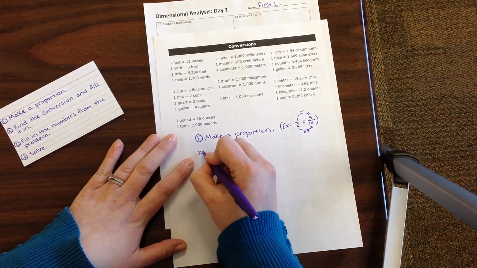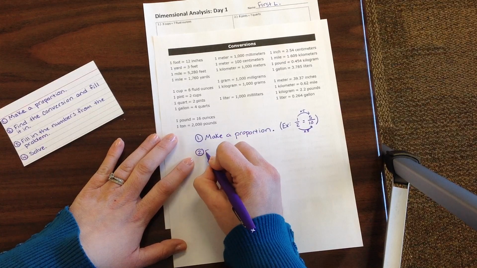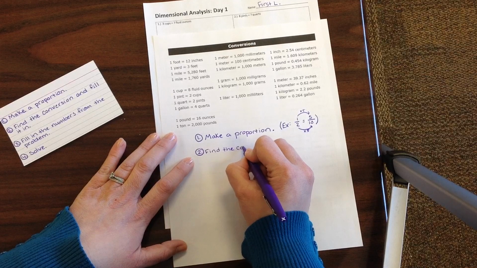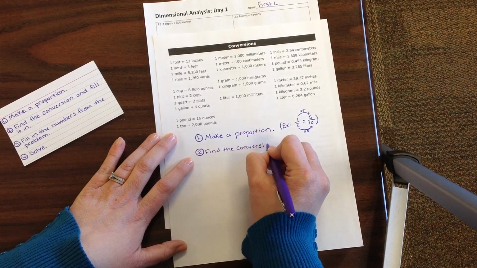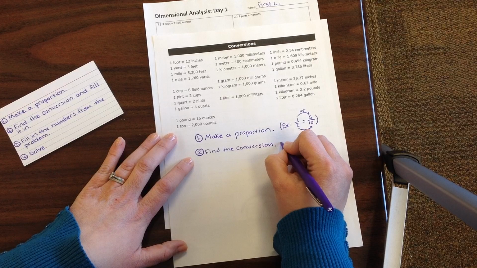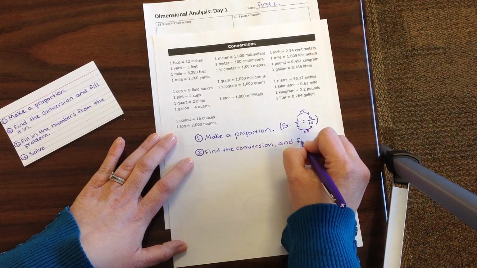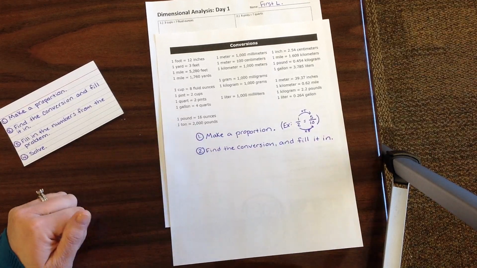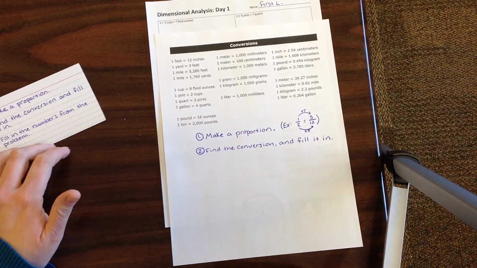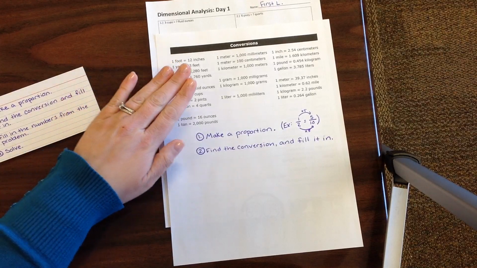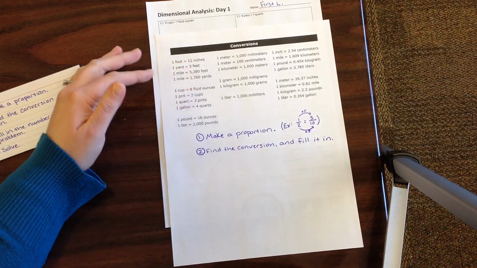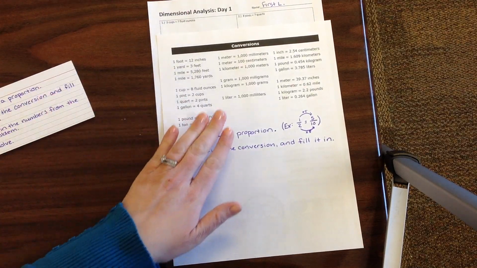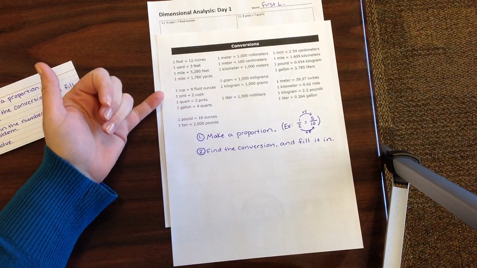Step 2. Find the conversion and fill it in. So what that means is I'm going to be looking on this sheet and finding what it is that we're dealing with. For example, here we're dealing with cups and fluid ounces. So I'm going to want to look over here and find cups and fluid ounces.